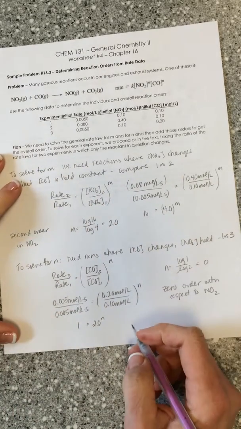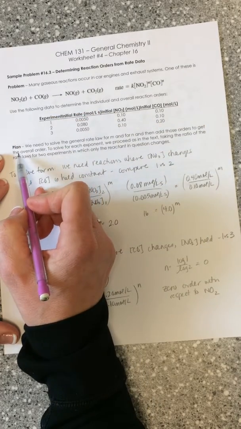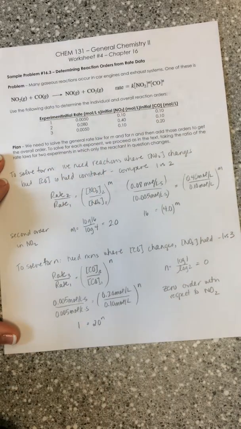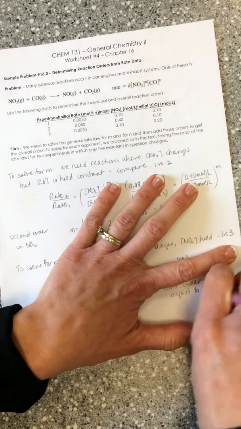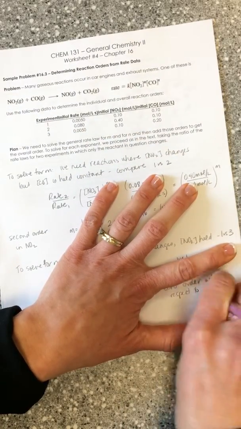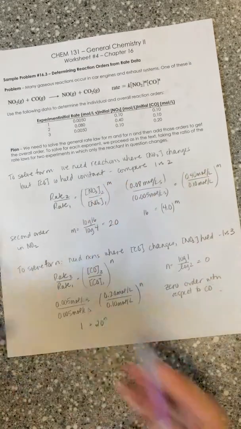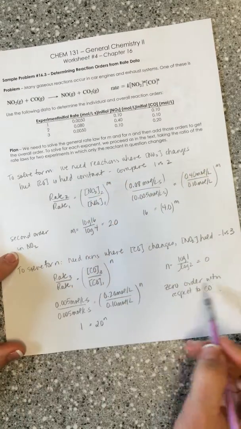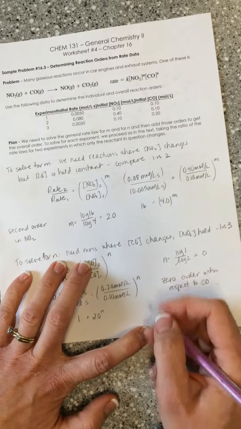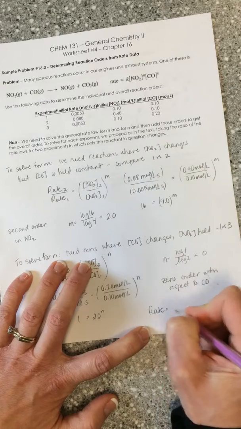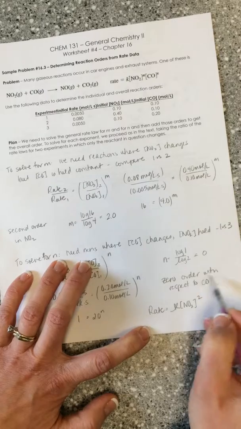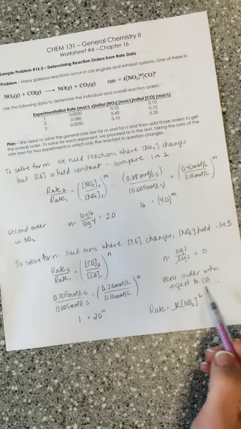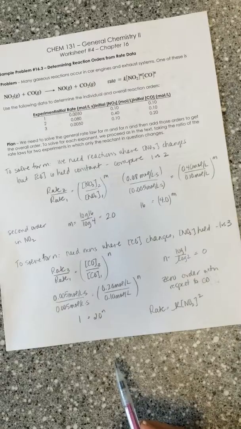The problem just asks us to figure out the individual and overall reaction orders. So it's second order with respect to NO2, and I wrote this wrong here, it's actually 0 order with respect to CO. If we were to write our rate law, rate equals rate constant times NO2 squared, and CO does not appear in our rate law because the reaction is 0 order with respect to CO.